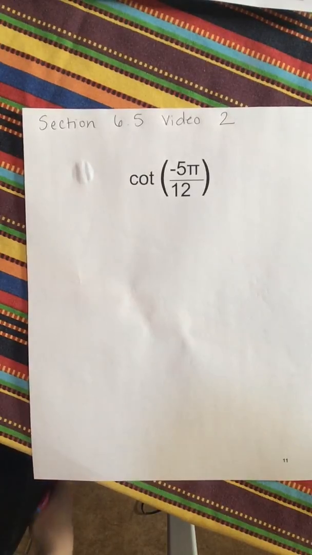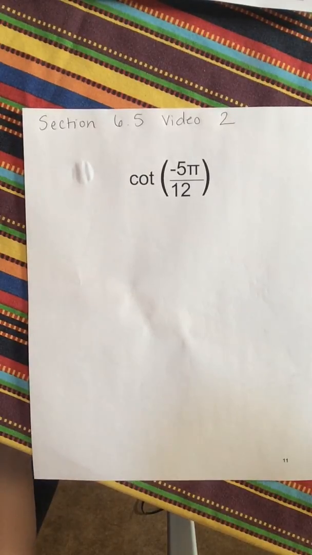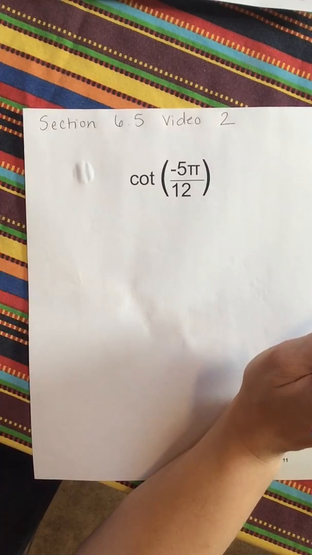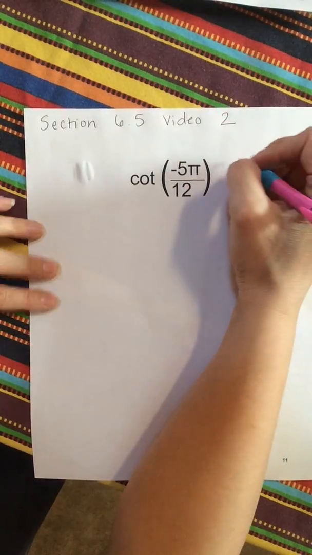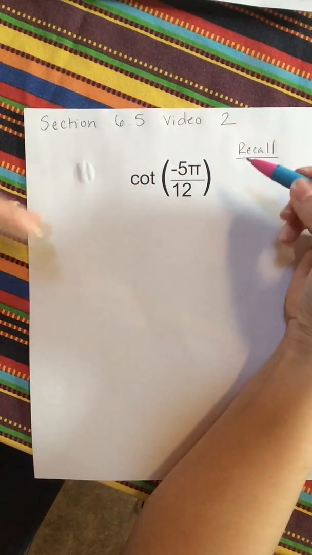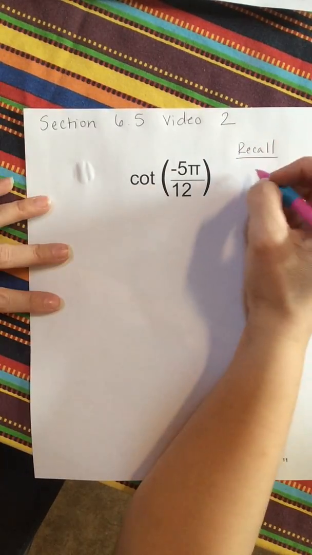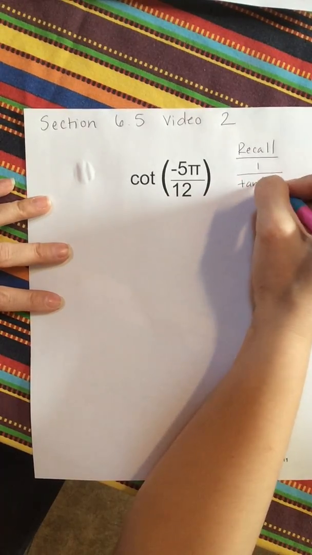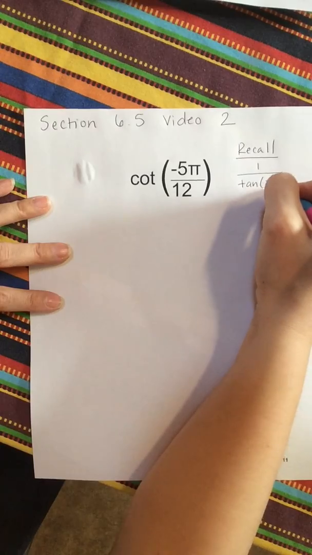Okay, so we're going to continue on with section 6.5, looking at rewriting trig functions where the angle measure is not a nice known angle measure on the unit circle. So let's take a look at cotangent of negative 5 pi over 12. Now, you might remember that if I asked you to do this on a calculator, you couldn't type in cotangent. What you'd have to do is type it in as 1 over tangent of negative 5 pi over 12.